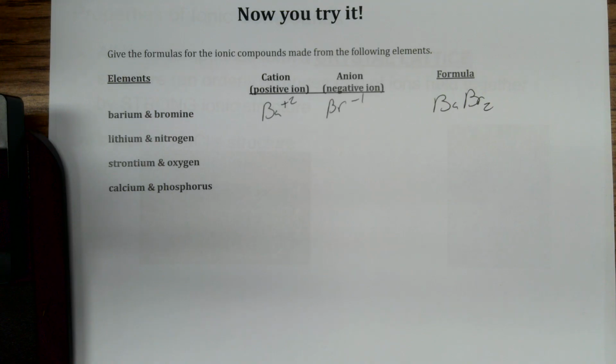So here, 1, 2. My non-metal is always gaining electrons. Check to see what else is there.